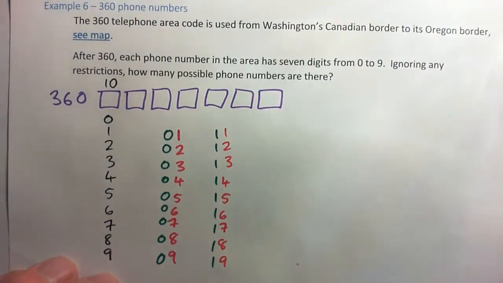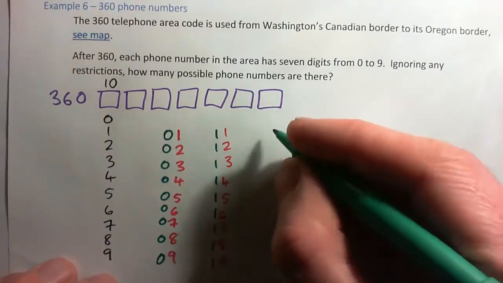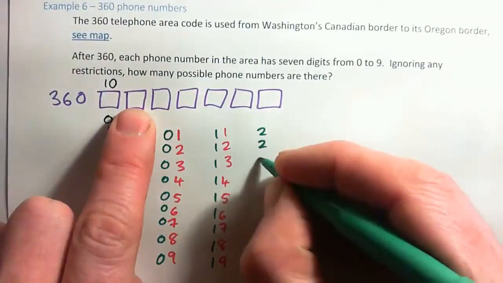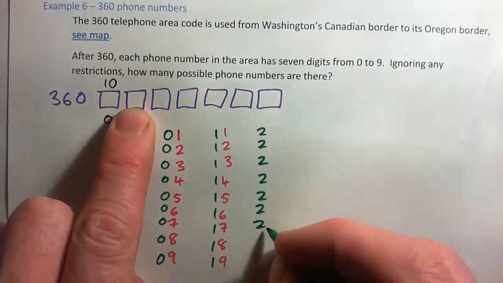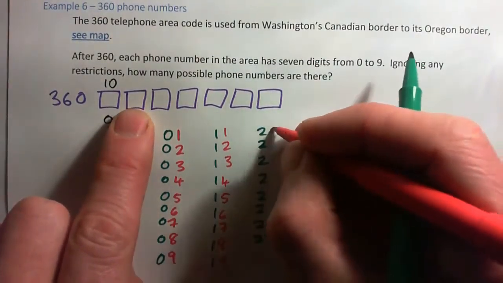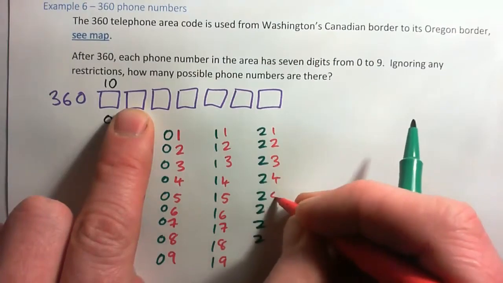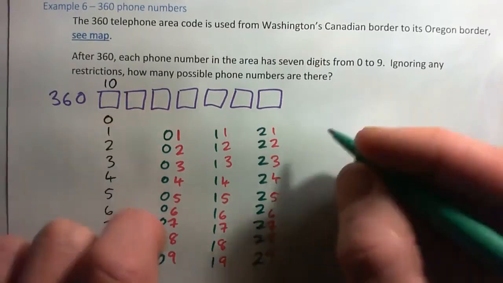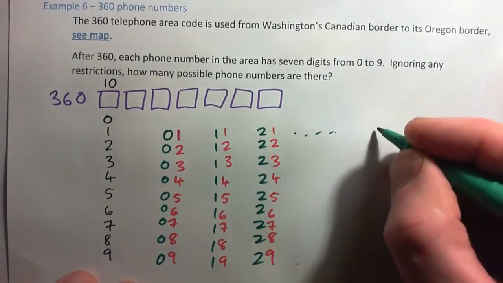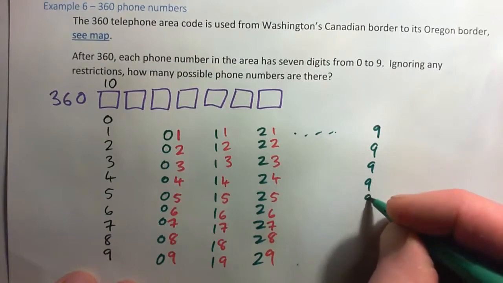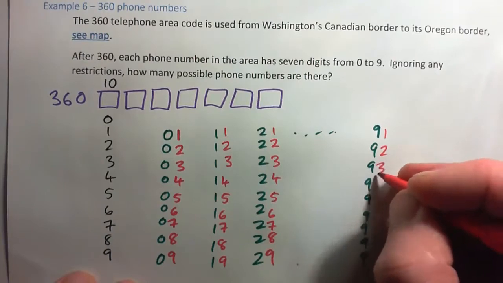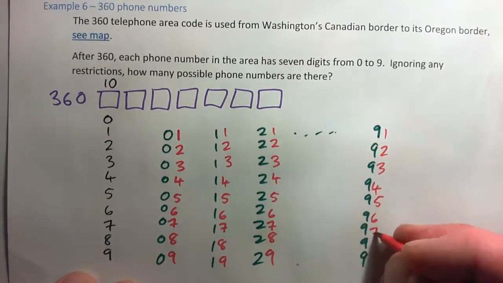Okay, and so on. Right, so for the first 2 digits, how many possible options are there? If we just looked at the first 2 digits, let's start there. If you just look at the first 2 digits, how many possible options are there? 21, 22, 23, 24, 25, 26, 27, 28, 29, and so on, all the way through starting with 9. So 91, 92, 93, 94, 95, 96, 97, 98, 99.